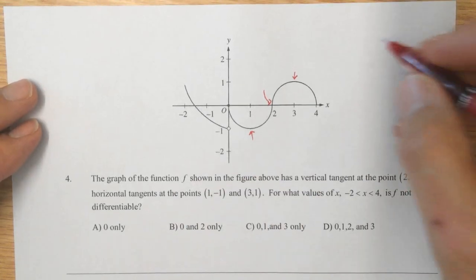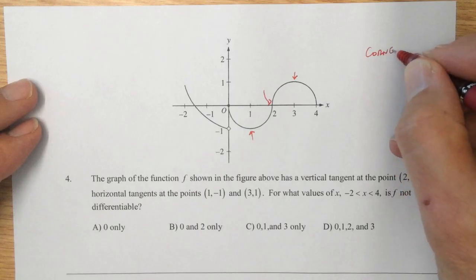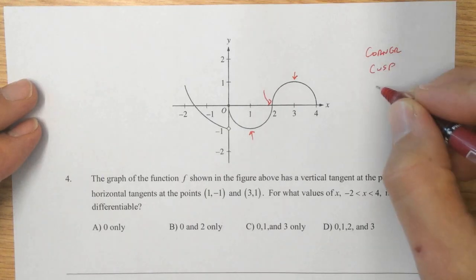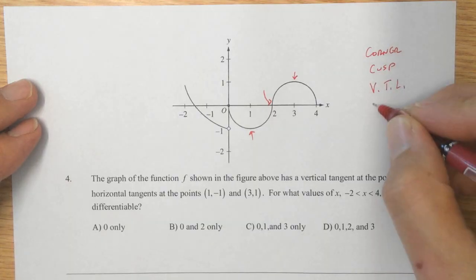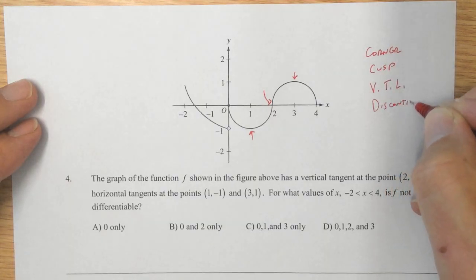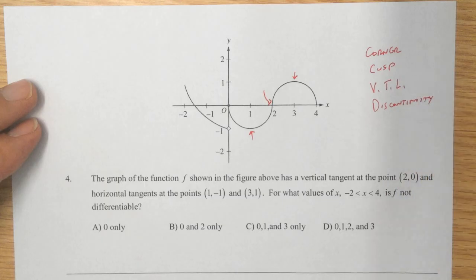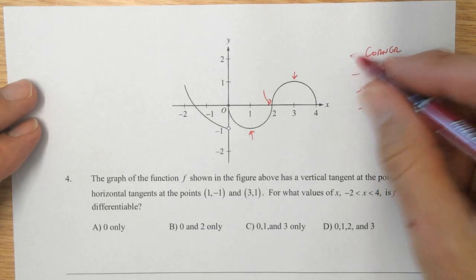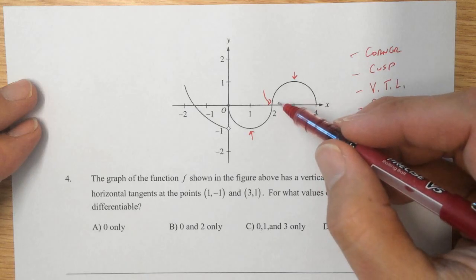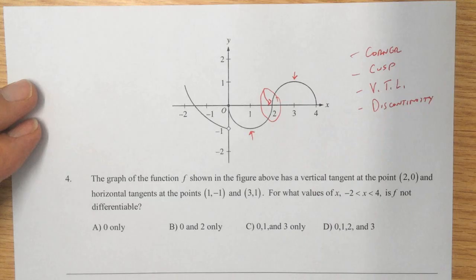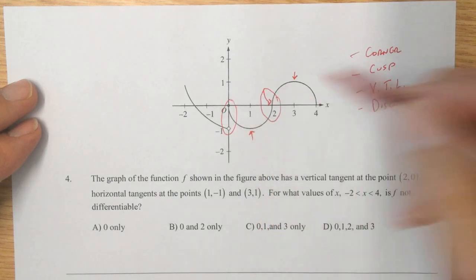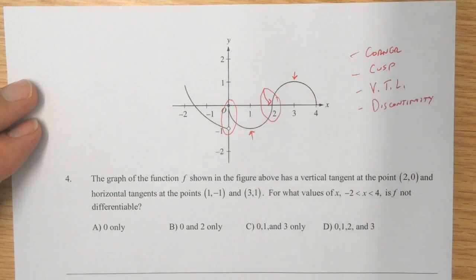All right, so again, not differentiable means corner, cusp, vertical tangent line, discontinuity. Those are the 4 cases that we discussed in class. Well, we were told there's a vertical tangent line at 2, and we can clearly see a discontinuity at 0. Those are the only issues that the graph has. So our answer is B.